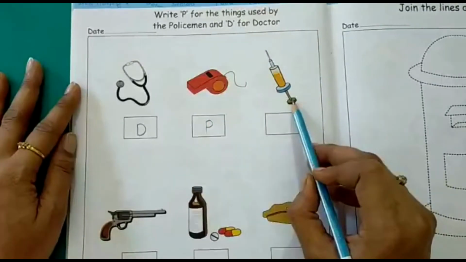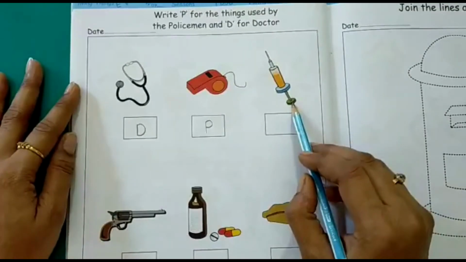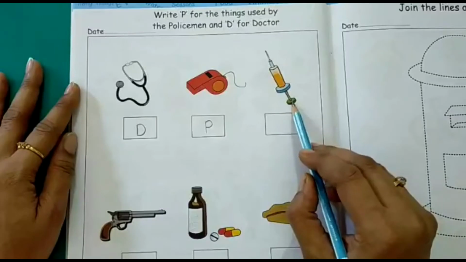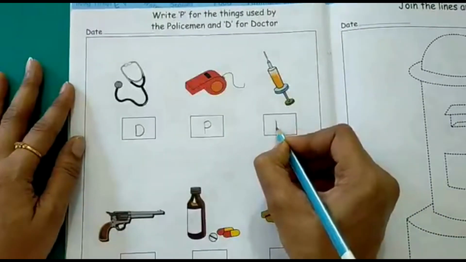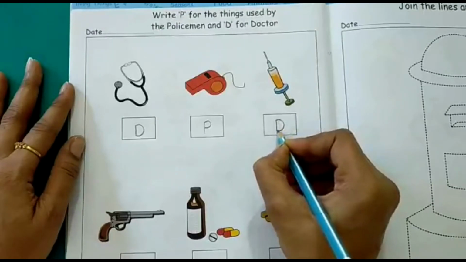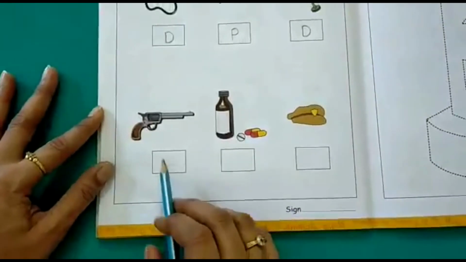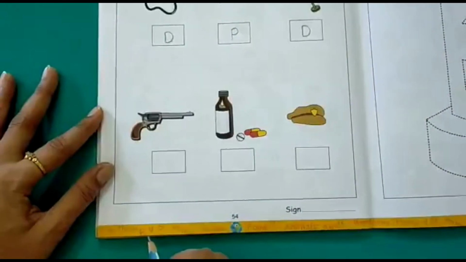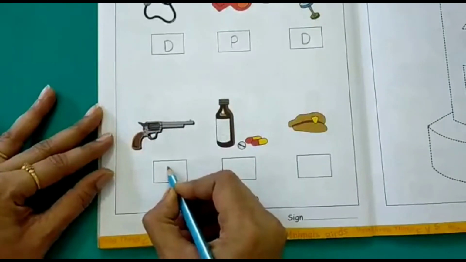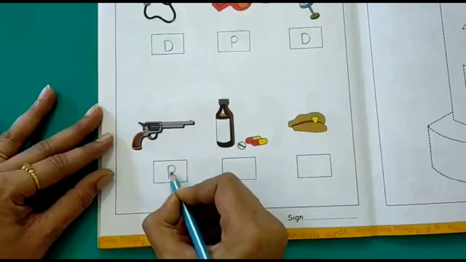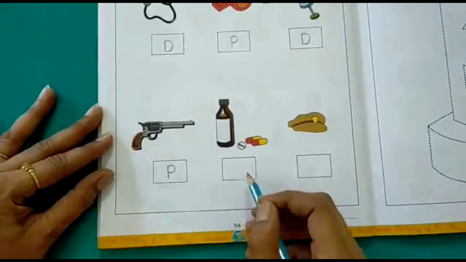The next picture is of a syringe, an injection, right? And who uses an injection? A policeman or a doctor? Yes, a doctor uses an injection. So what do we write here? We write the letter D. D, the doctor. In the next picture, we have a gun and a gun is used by a policeman. Right. So, we will be writing P in the box. That is P for policeman. Right. So, we'll write P in the box here.